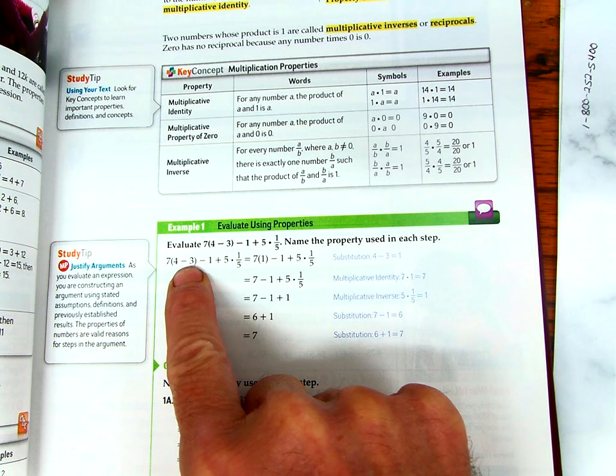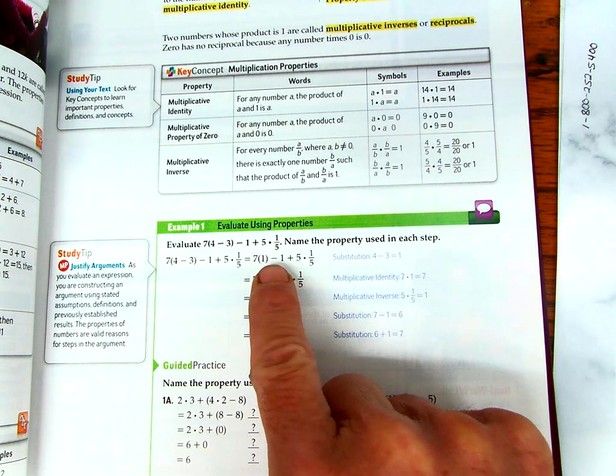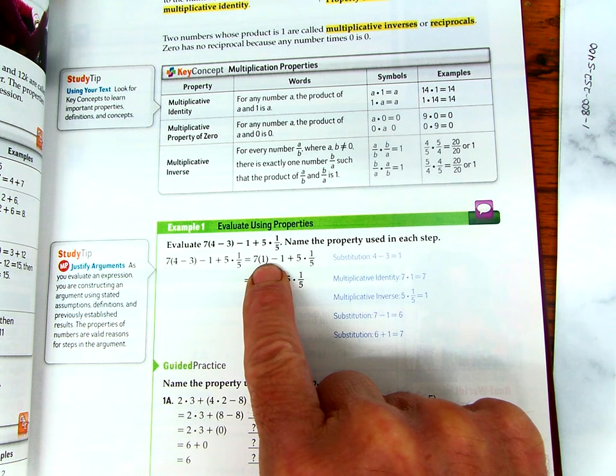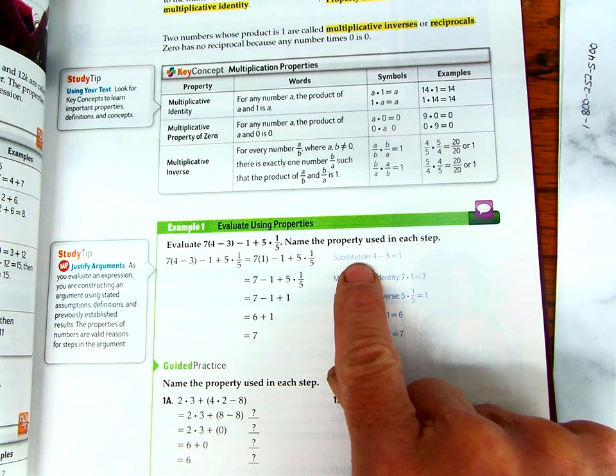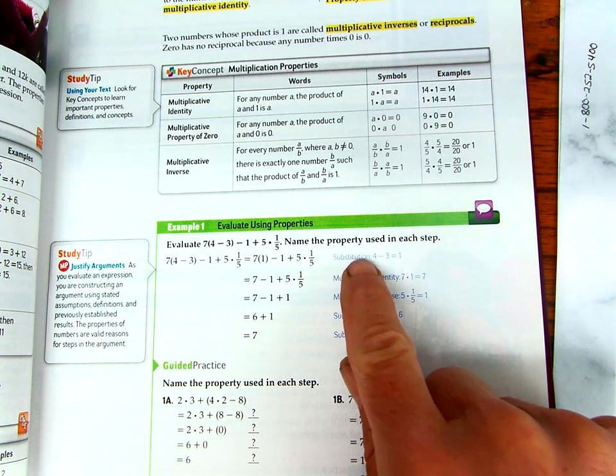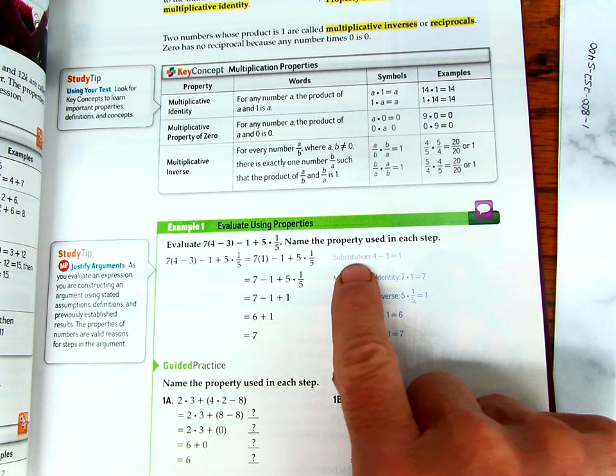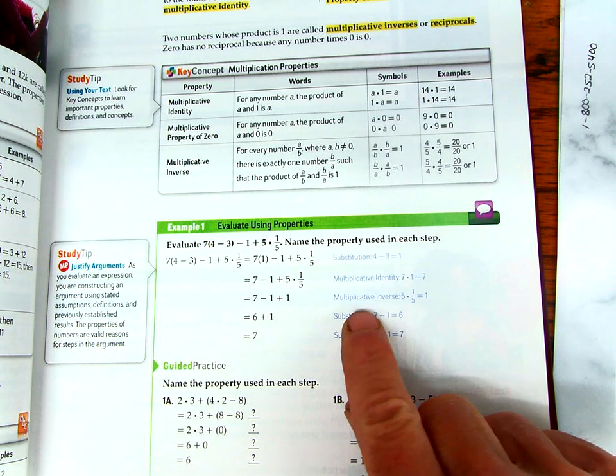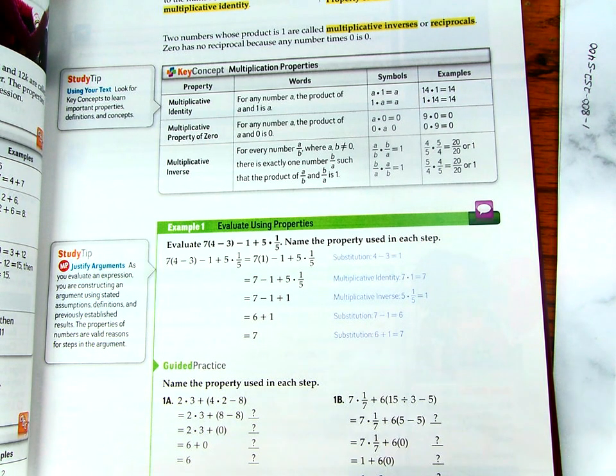They did a math process, an operation, and they wrote the answer to that operation down. That's called substitution. For this particular example, substitution was used 1, 2, 3 times.